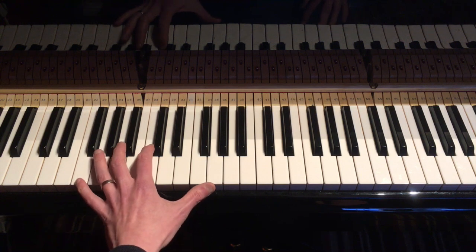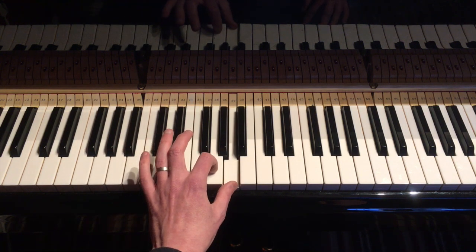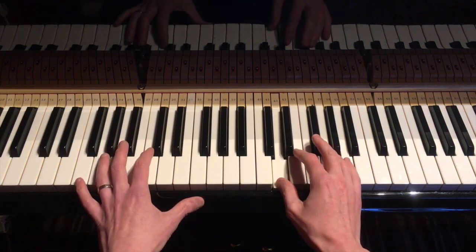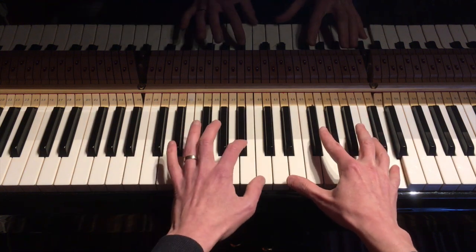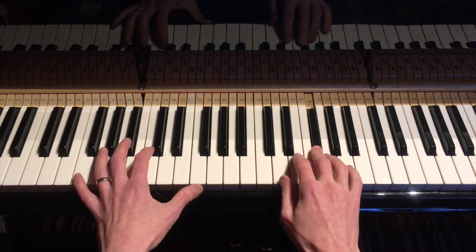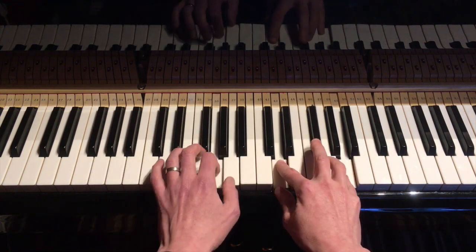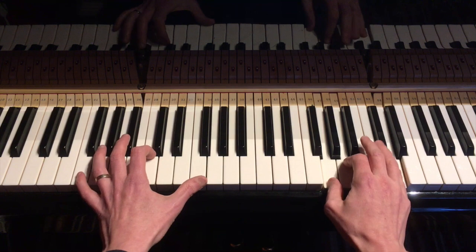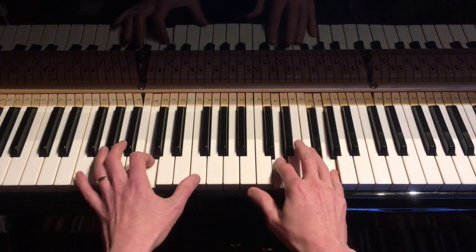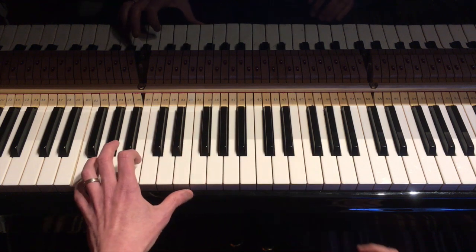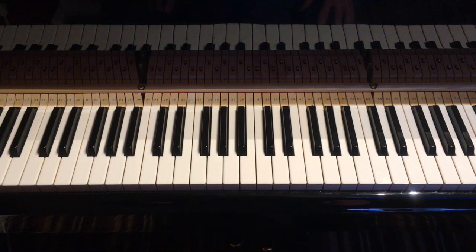So I'm going to play an F major in this hand. But in this hand, I'm going to play in D. So, here we go. Isn't it an interesting sound that you get when you do that? So there you go, that's 2 tonalities, so bitonality, 2 at once. And there's some interesting things you can observe from that.